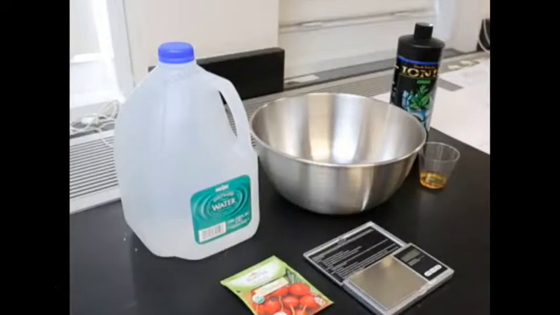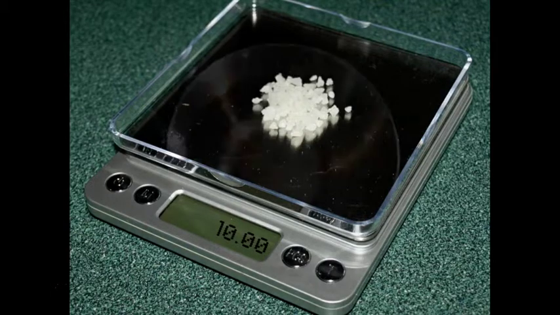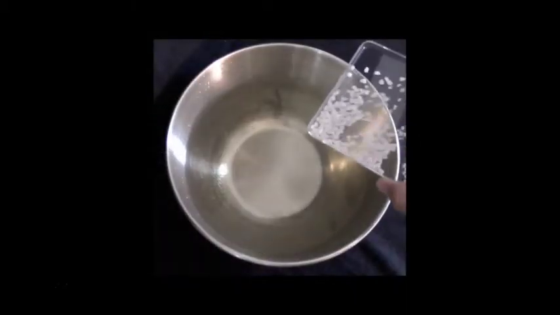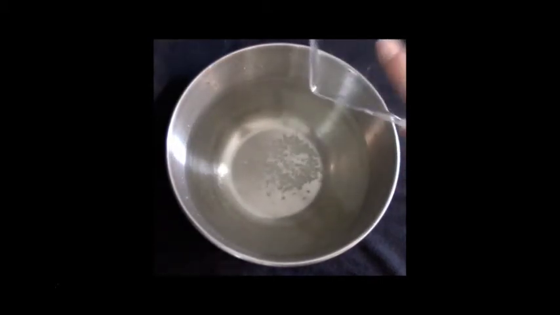To help us think about the problem, let's first consider one of the materials we will use in the investigation. The clear gel-like material in which our plants will take root starts out as dry crystals. These crystals are pretty neat. They can absorb water.